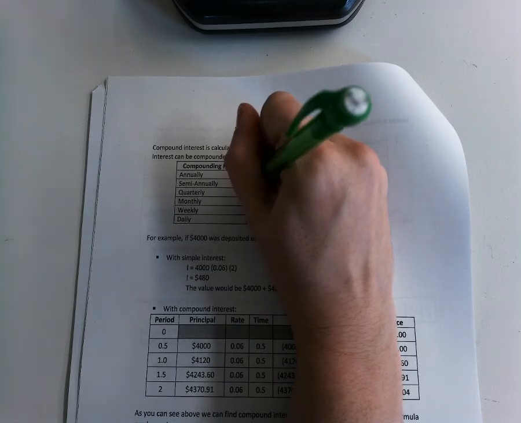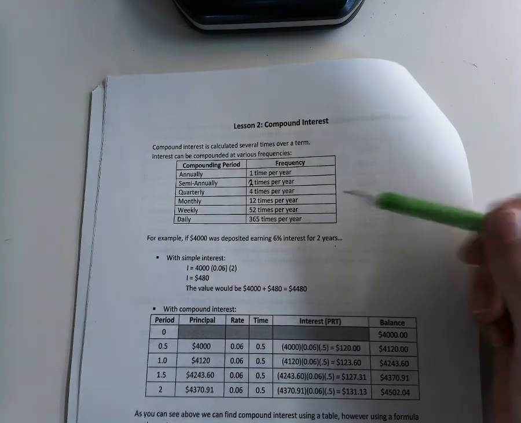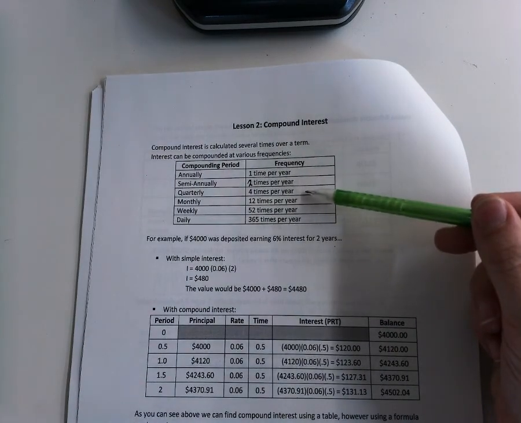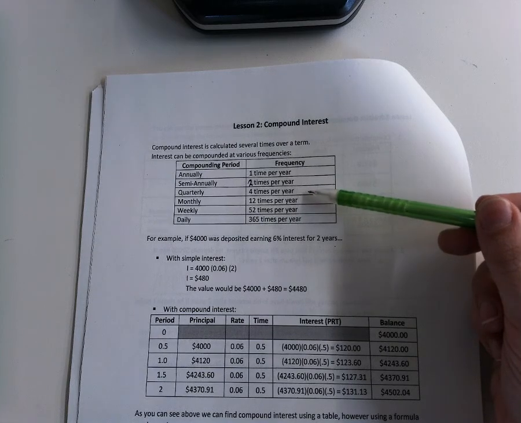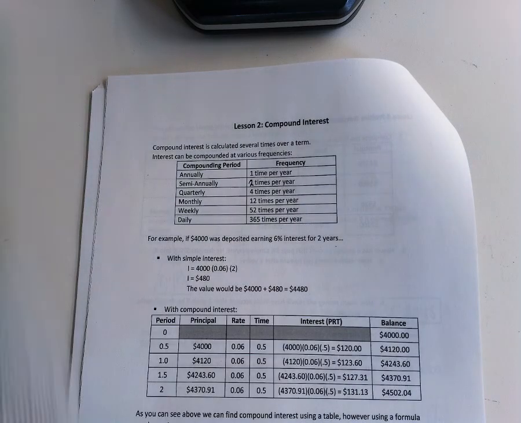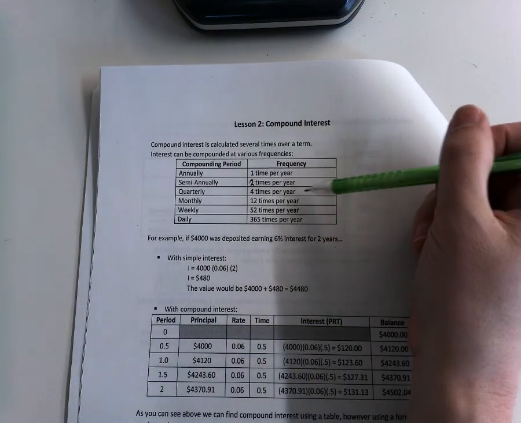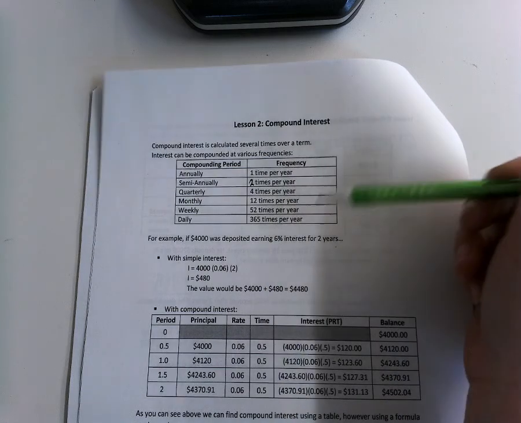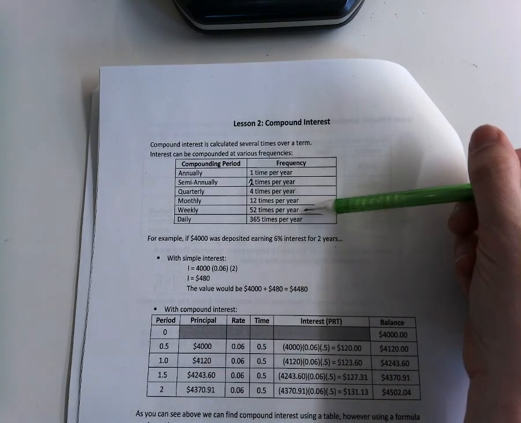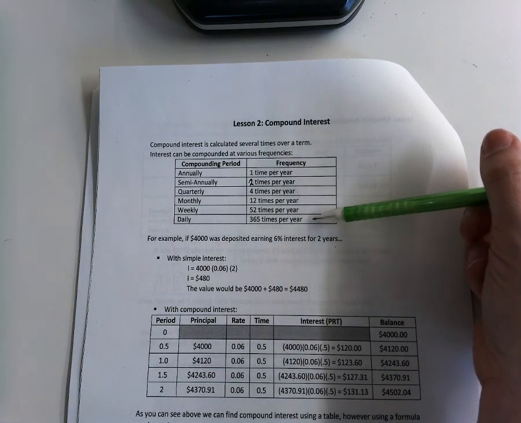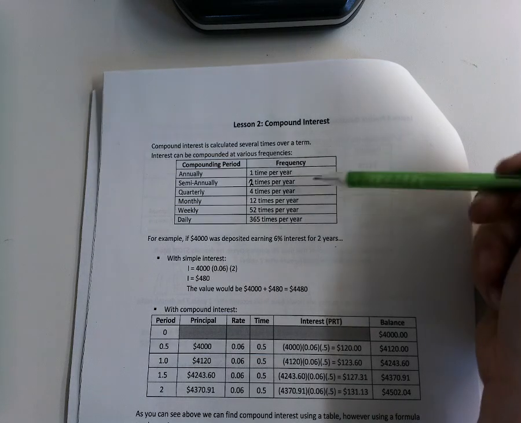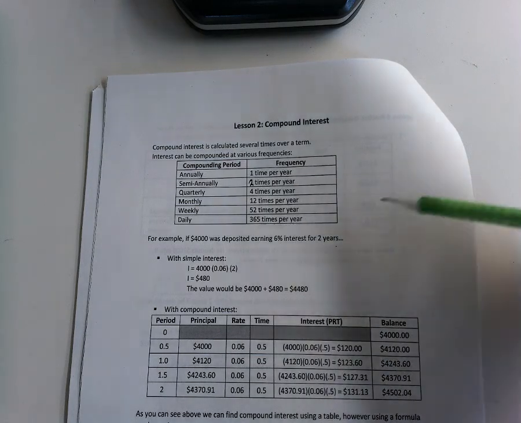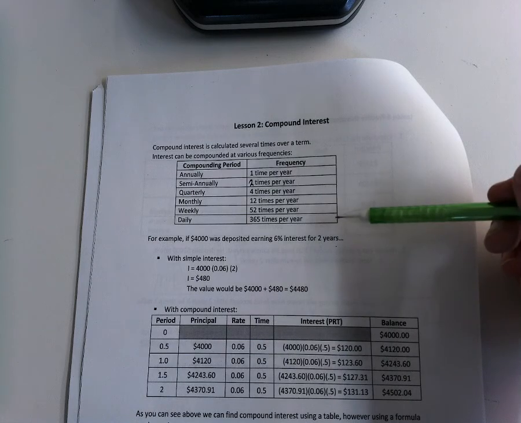quarterly, which means 4 times per year, or every 3 months, monthly is 12 times per year, weekly is 52 times per year, and daily is 365 times per year. That means the interest is going to be paid out that many times per year.